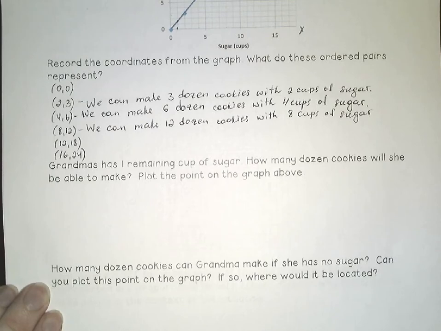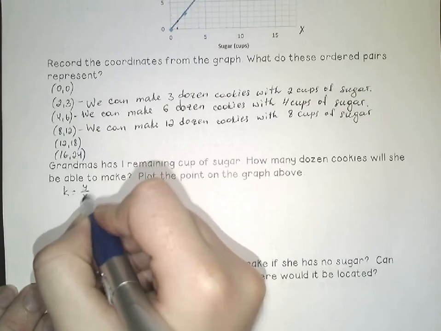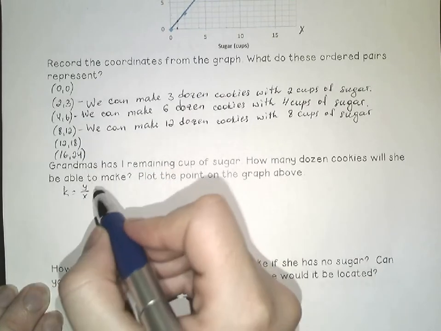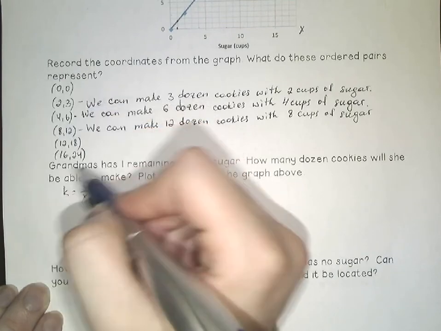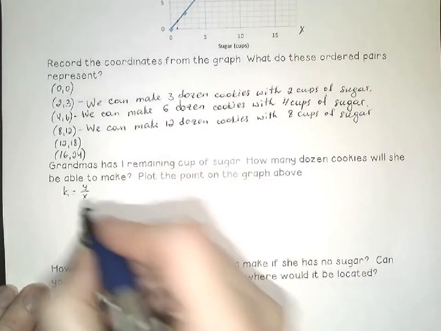So we need to find the constant of proportionality. We need to find that unit rate of what they're looking for, because unit rate is how many dozen cookies you can make with 1 cup of sugar. And to find the unit rate, I will divide y by the x. Y is my dozen cookies. Let's pick either point here and just do it. Let's pick 2 and 3 again.